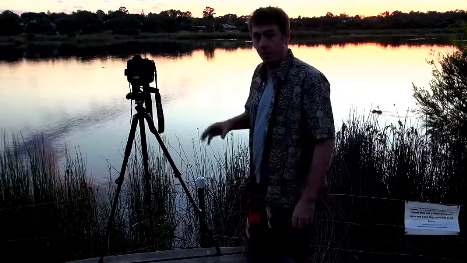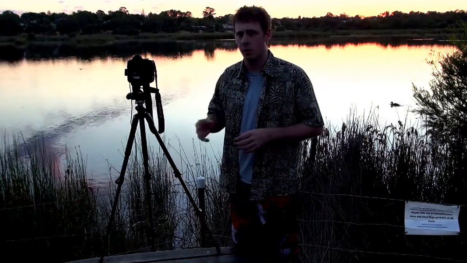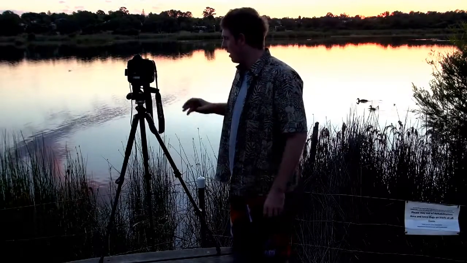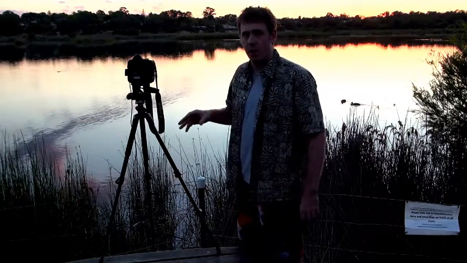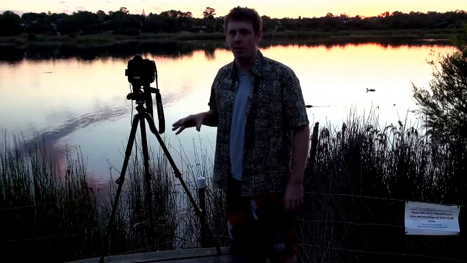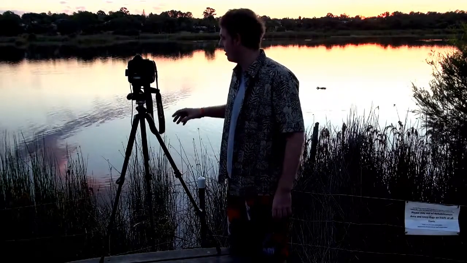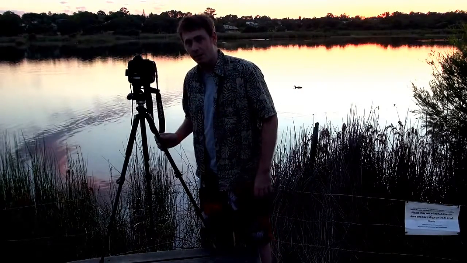Alright, it's absolutely essential to have a tripod with something like this. If you're going to be using f-stops from 11 and upwards, which I talked about on the web page, then you need to make sure you have a tripod to hold the camera still. You're never going to be able to hold the camera long enough to keep it nice and steady for that shot. So a tripod is absolutely essential.